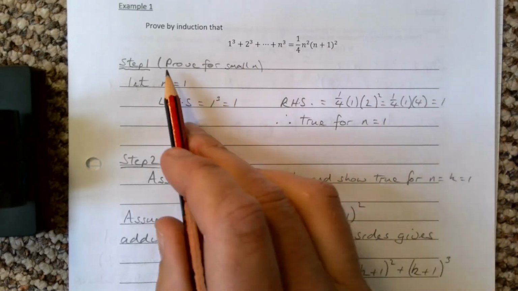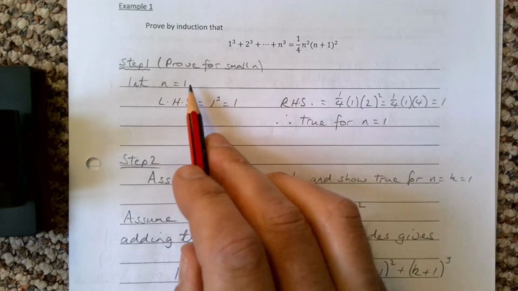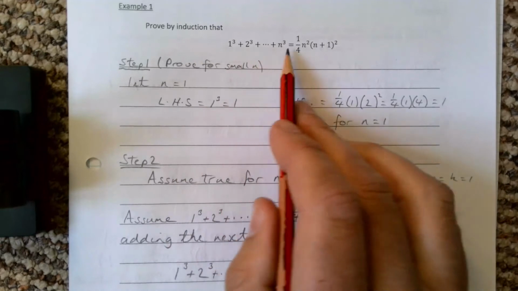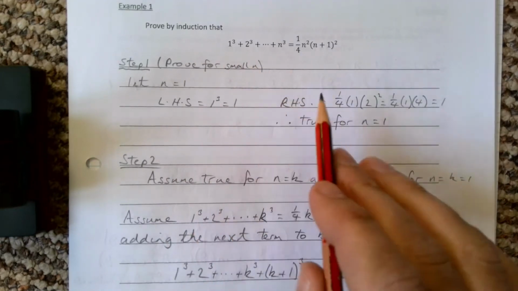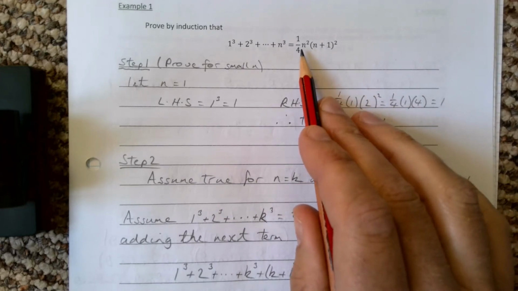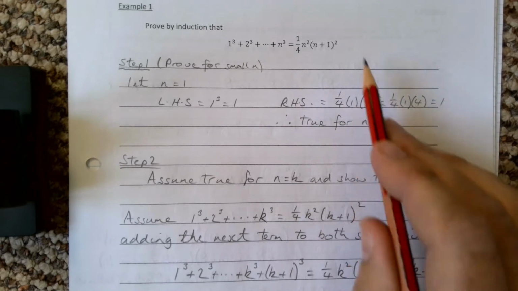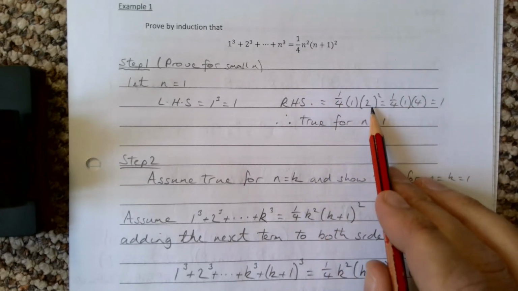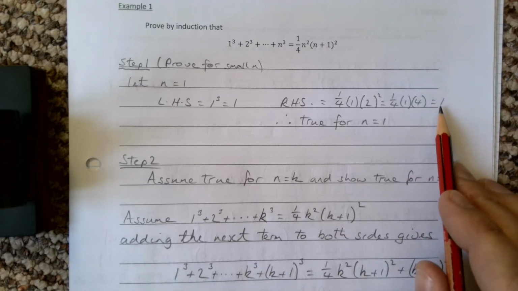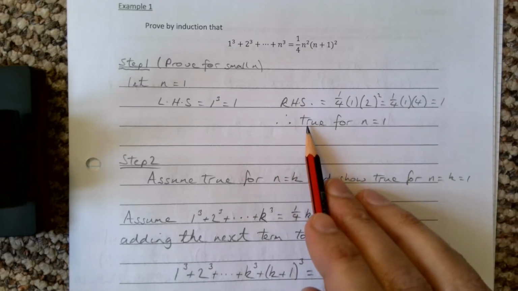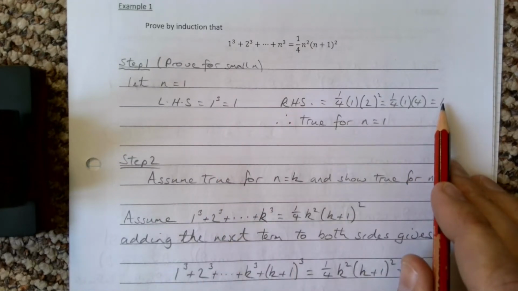Our first step, we need to prove that it's true for a small value of n. We're going to pick 1. So the left hand side of this formula, just for the number 1, is 1 cubed, which obviously gives us 1. The right hand side, I sub the number 1 into this. So I'm going to get a quarter upon 1 squared times 1 plus 1, which is 2, 2 squared, that gives me a quarter, multiplied by 1, multiplied by 4, and that gives me 1. Therefore, it is indeed true for n equals 1, because the left hand side equals the right hand side.